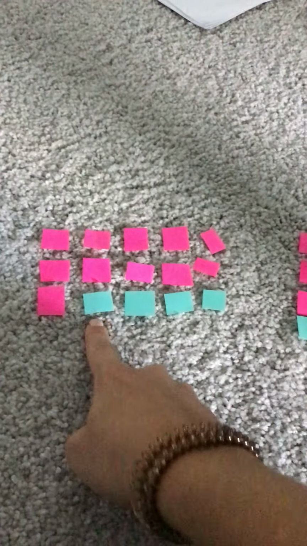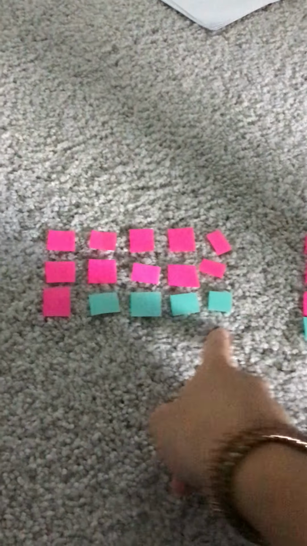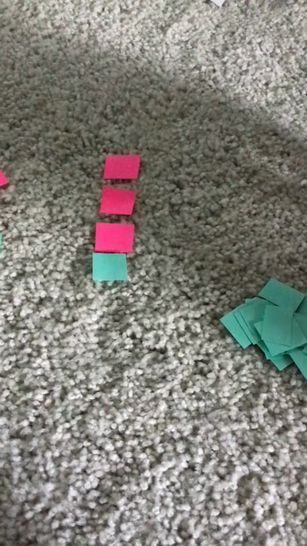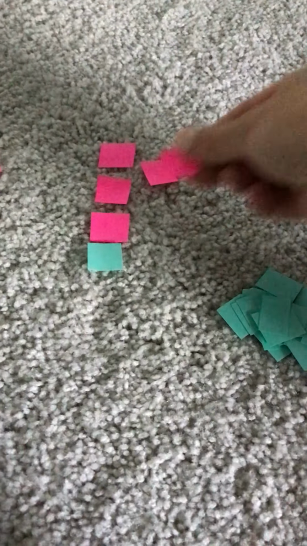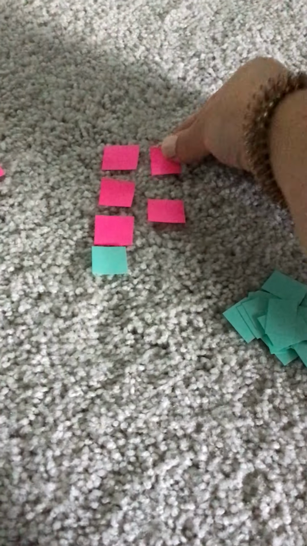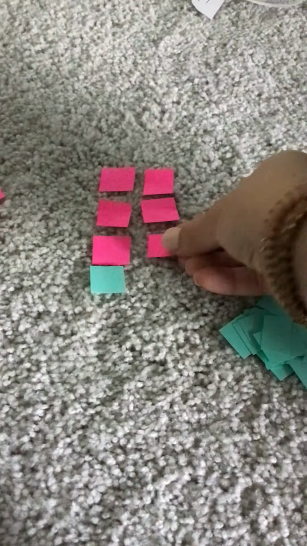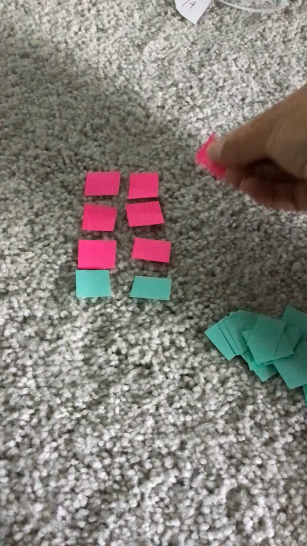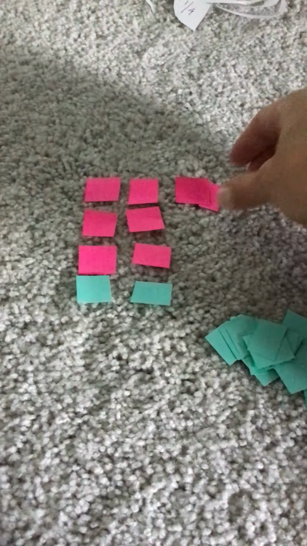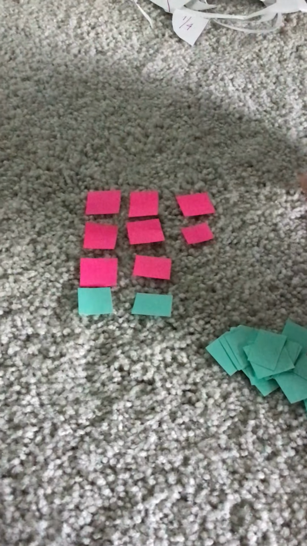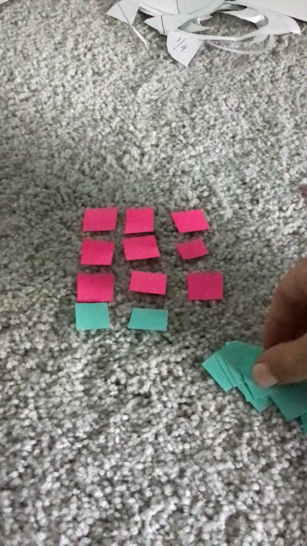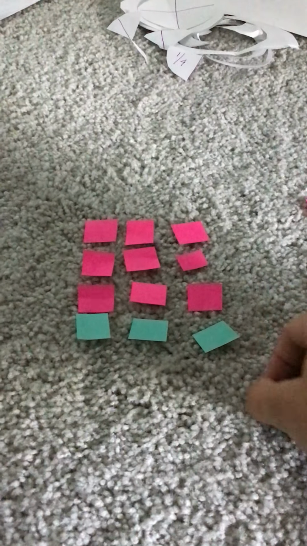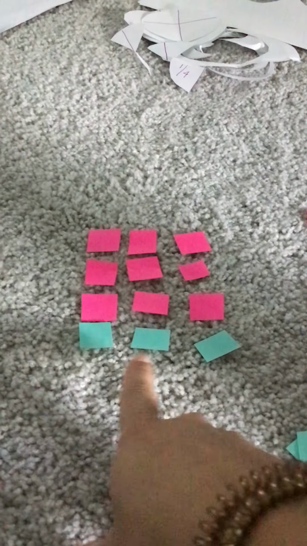Okay, so I have 3, 6, 9, 12, and then I'm going to do this over here for the 4s as well, or for the 3/4, until again I have 12. So I have 4, 8, 12.